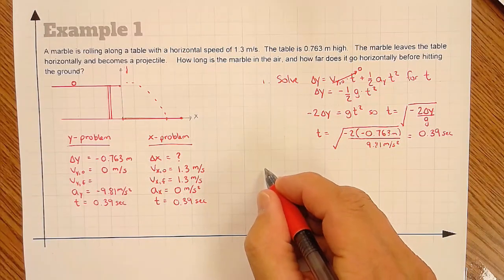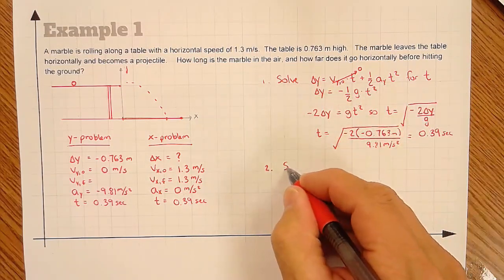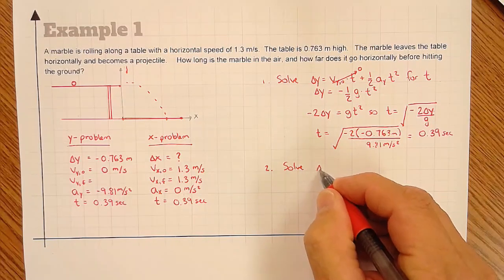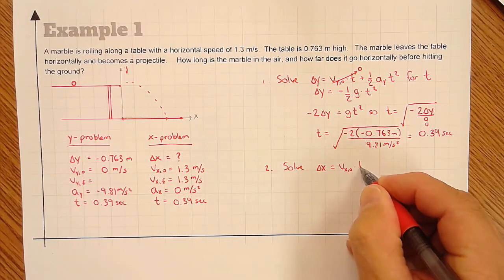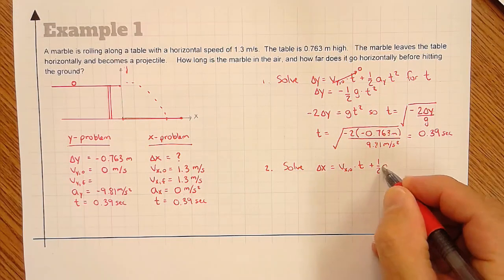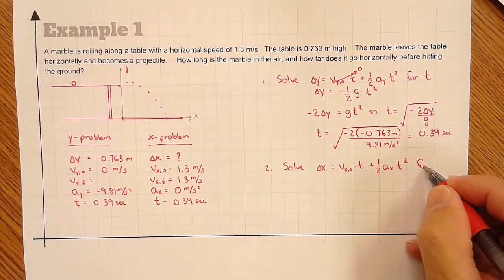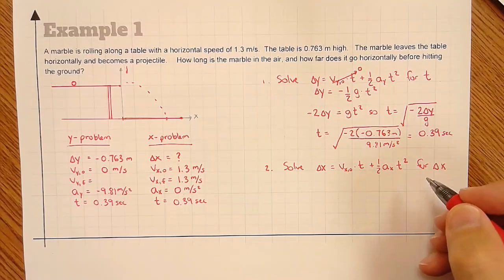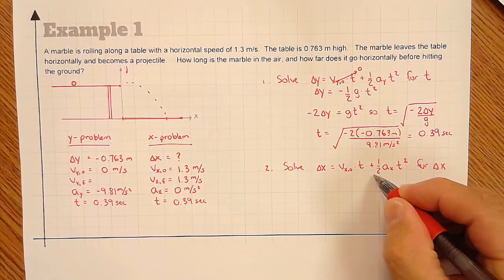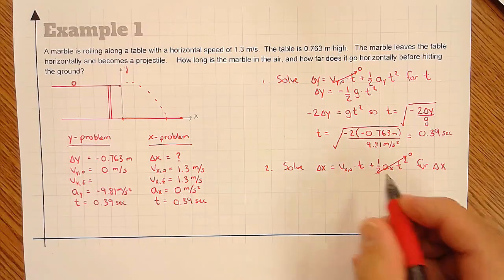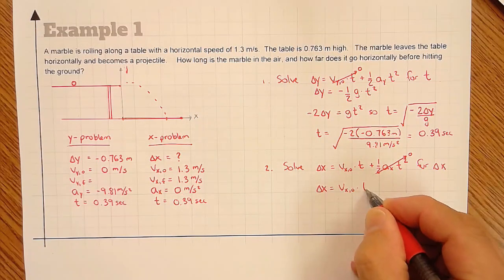Okay, now the second step we're going to do is we are going to solve the x problem. See, here we solved the y problem for the time. So now we're going to solve the x problem. So delta x, the distance that goes horizontally, is equal to the velocity in the x direction initial times the time, plus 1/2 the acceleration in the x times the time squared. And we're going to try to find the distance that goes horizontally. And this problem is easy because there is no acceleration in the x direction. So this is 0. So the distance it goes horizontally simply equals its initial velocity horizontally times the time.